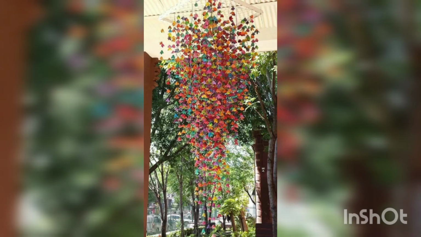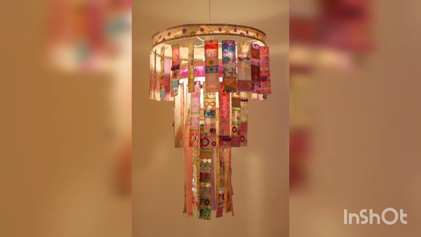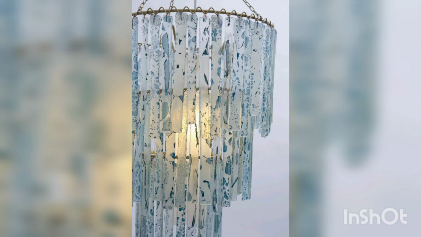You are watching a chandelier wall hanging. You are watching another idea of chandelier, a beautiful colorful idea. You are watching a white theme, white and blue contrast.